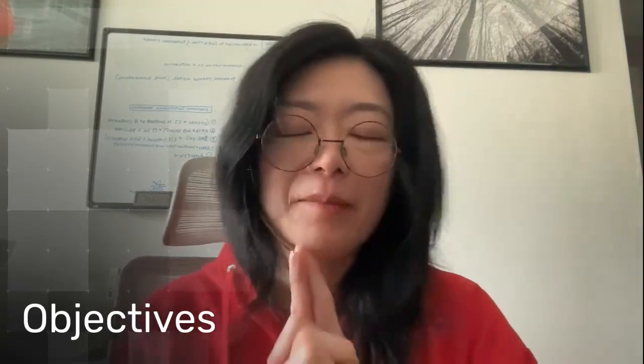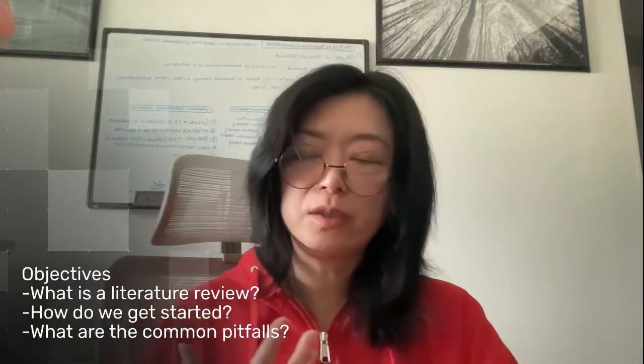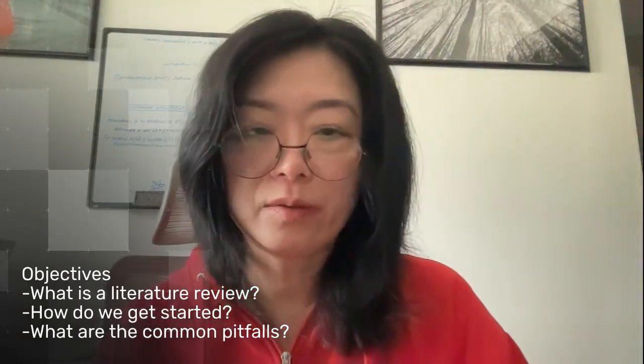Literature reviews can be fun if we approach them from a slightly different mindset, okay? Now, we have three objectives today in the next 15 minutes. So, what are they? First, we're going to find out what is a literature review. Second is how do we get started? Third is what are the common pitfalls we run into when we're working on a literature review?